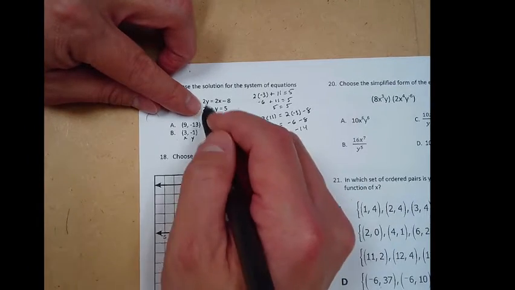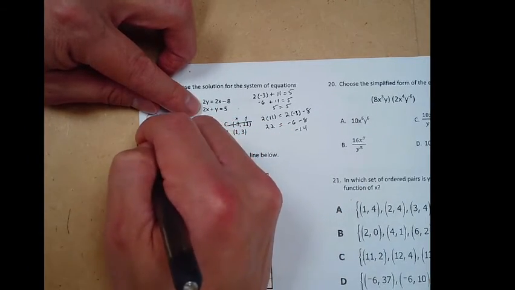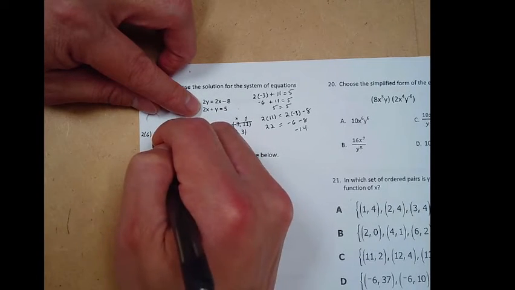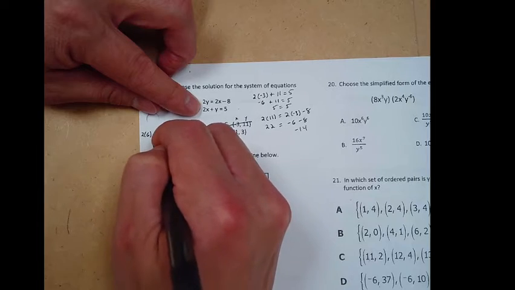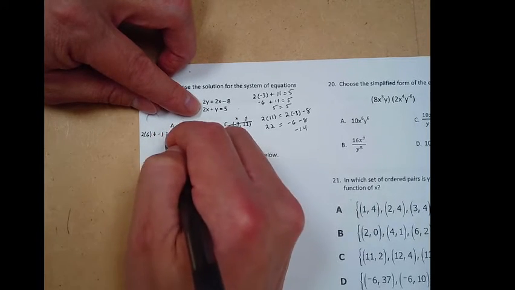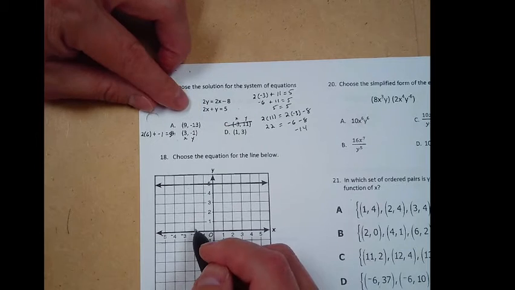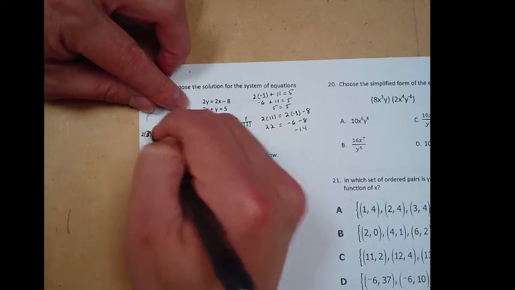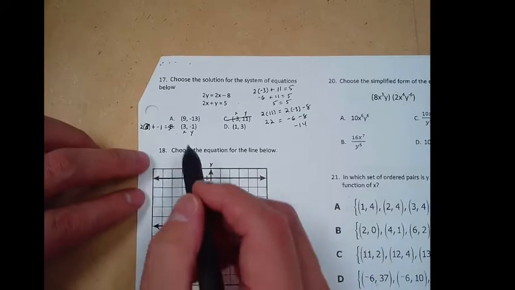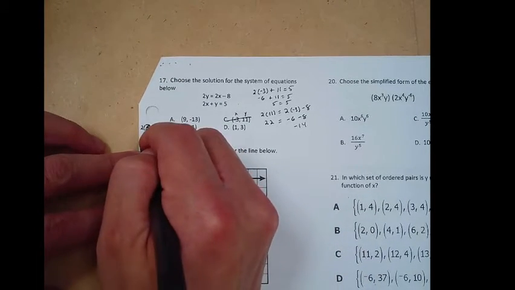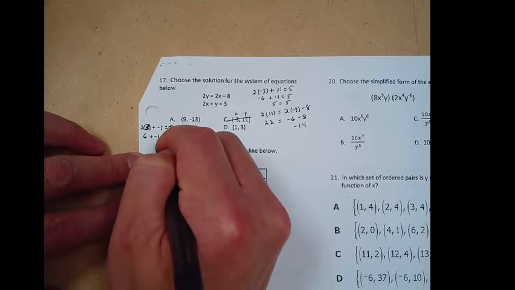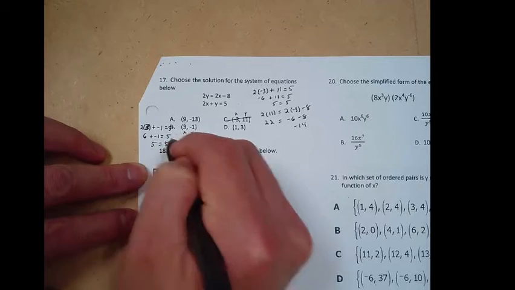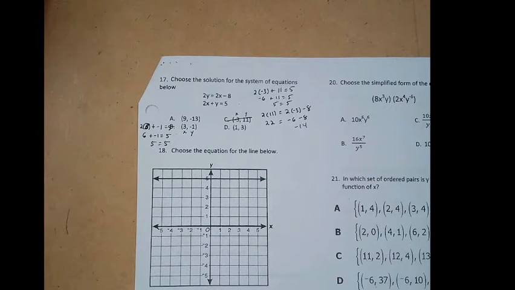So 2 times x. I got 2 times 6 plus negative 1 equals 5. Oh, I'm sorry, 2 times 3. So 2 times 3 is 6, plus negative 1 equals 5. 6 plus negative 1 does equal 5. So you got 5 equals 5.